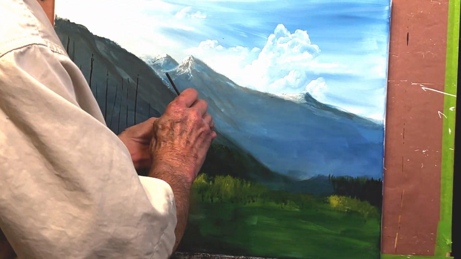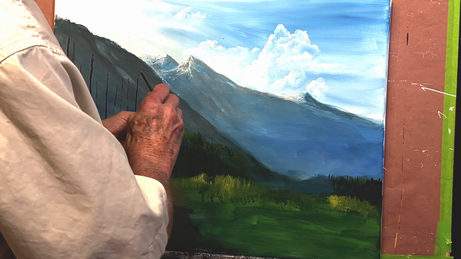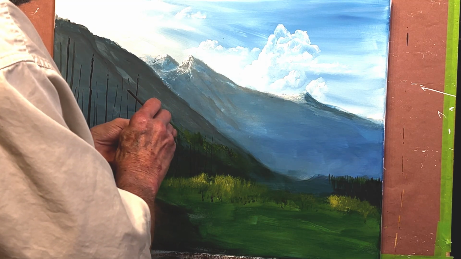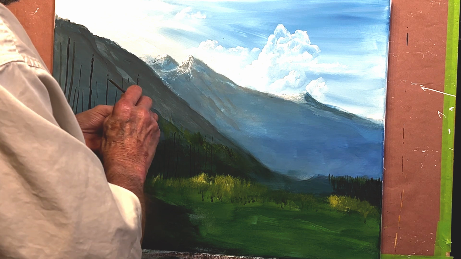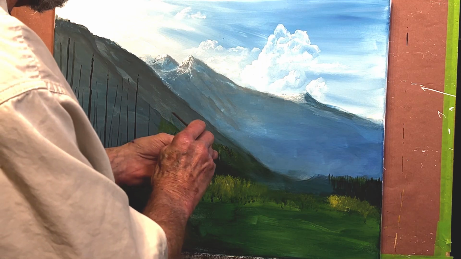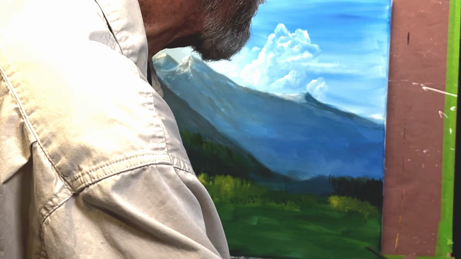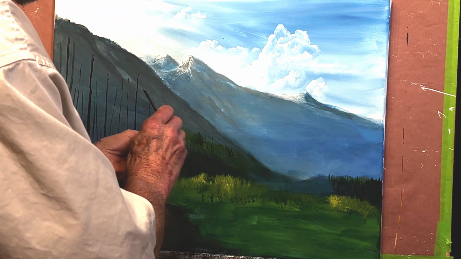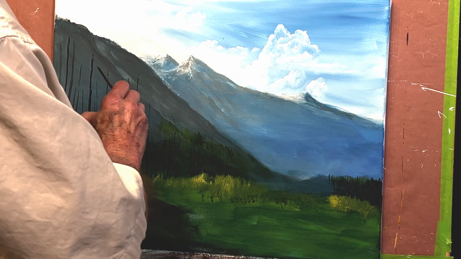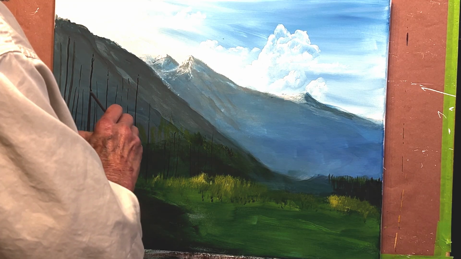That goes right on up the side of that mountain. And we don't want to spend a lot of time with this, like I say, because these trees in the foreground are going to cover all that up, and you're not going to see a whole lot of that back in there. In fact, you're going to see very little of it.